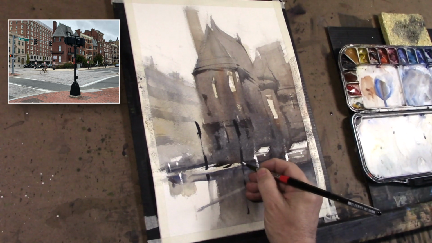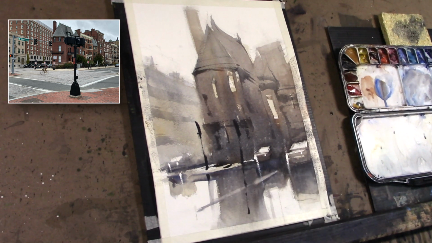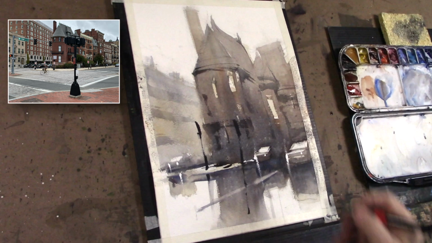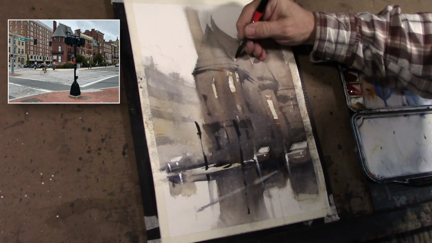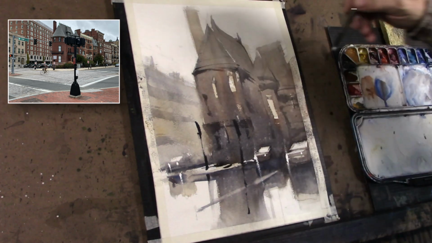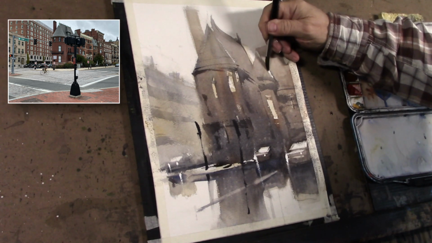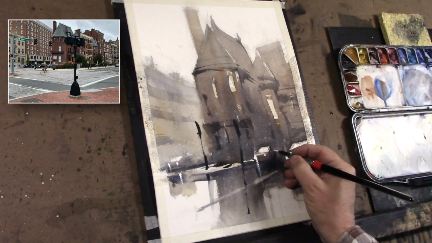I lost an edge here to my sidewalk. I'm going to connect it now. Maybe a little bit of a shiny edge here. So the roof line is getting some moisture. A little back highlight on the side of the car as well.